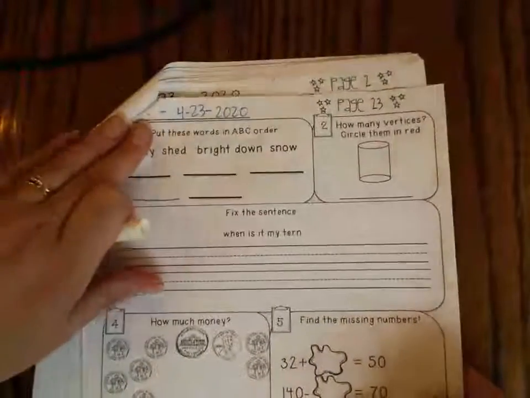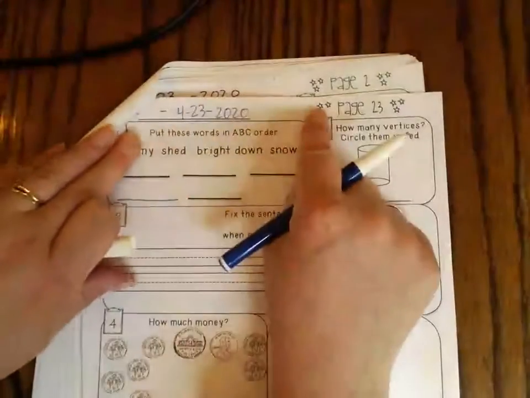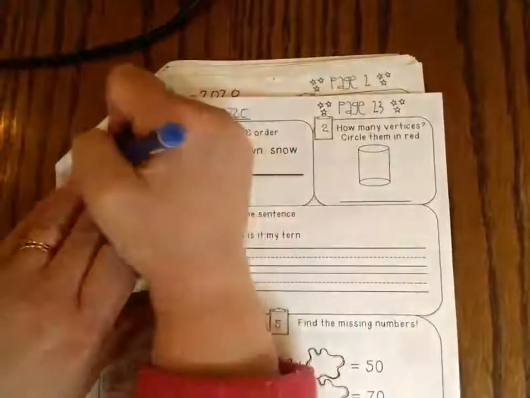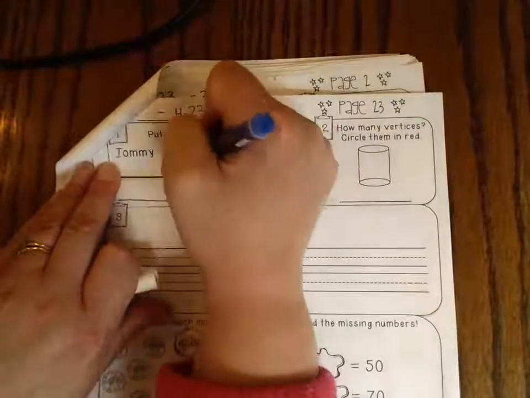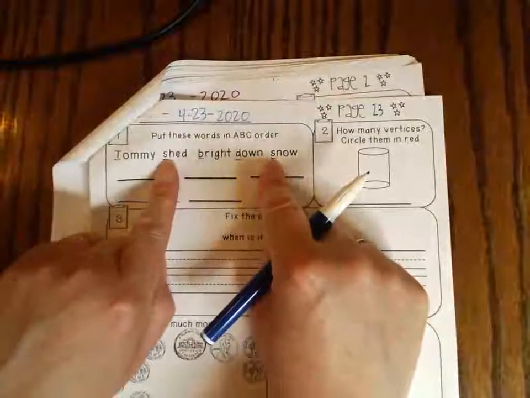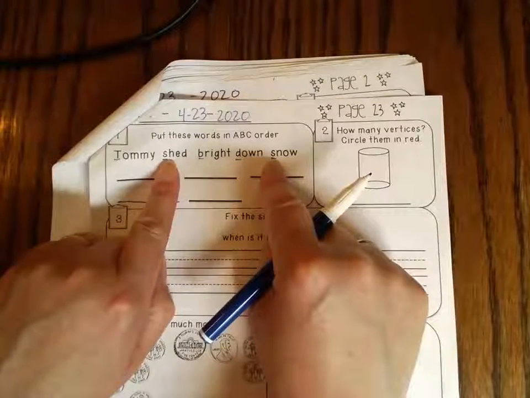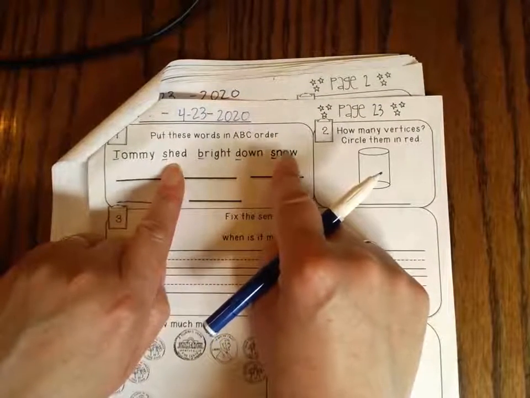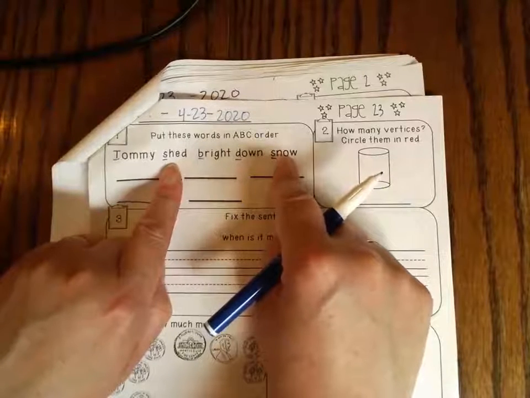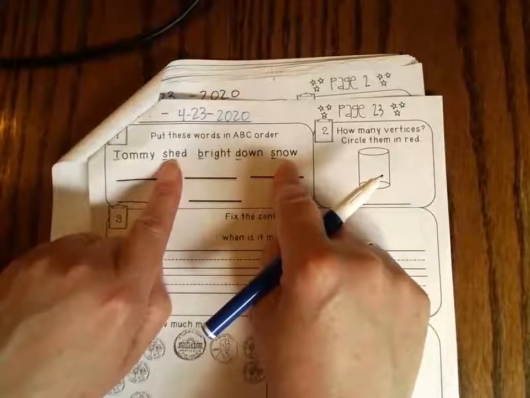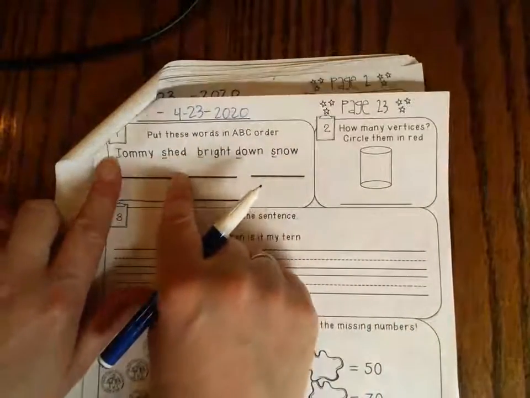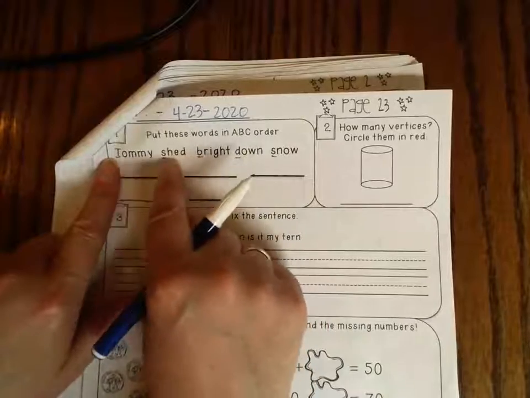All right, let's look back up here at the top. Okay, so put these words in alphabetical order, and we look at the first letters of each word. We have a T, an S, a B, a D, and an S. We have 2 words that start with the same letter. Okay, so that's something we're going to be paying very close attention to, because they can't go in the same spot. One has to go before the other. So we'll look at the next letter. Okay, but let's start at A, and let's go through our alphabet rather.